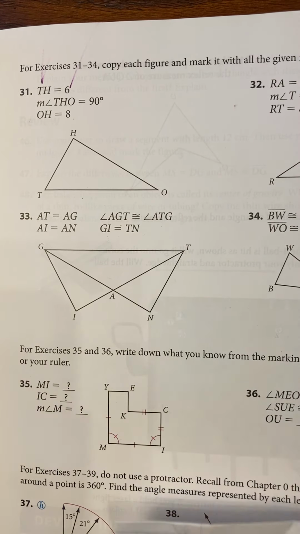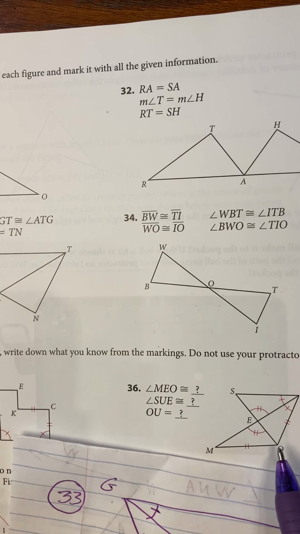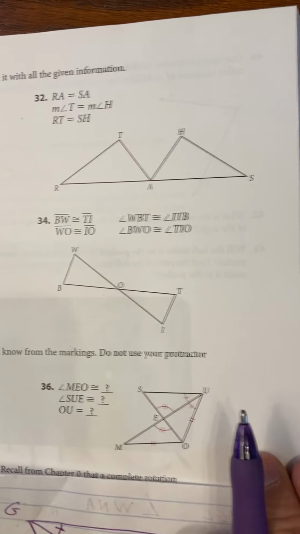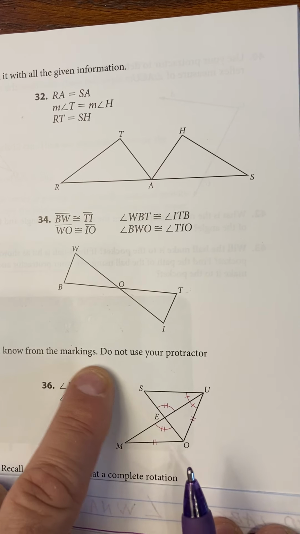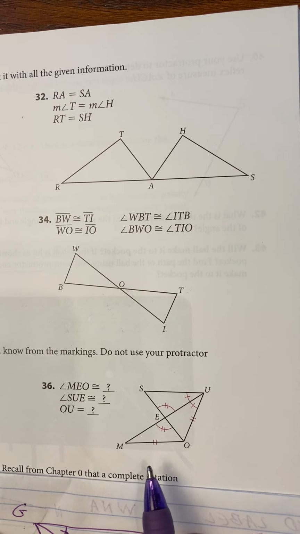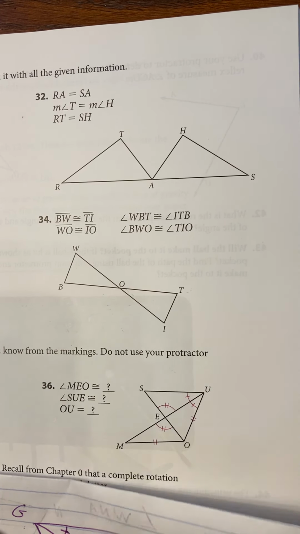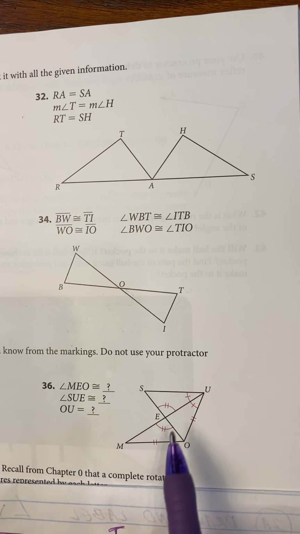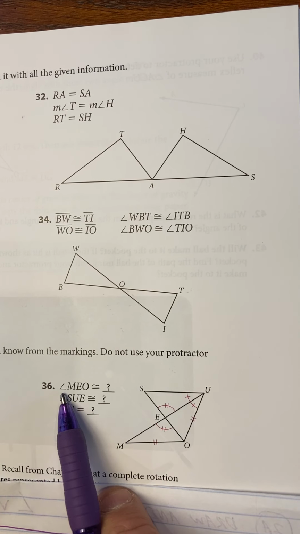Next one. Question 36. Write down what you know from markings. Do not use your protractor or your ruler. I haven't passed those out, so at this point it doesn't matter. So according to this diagram, we're going to use this diagram to answer these questions.